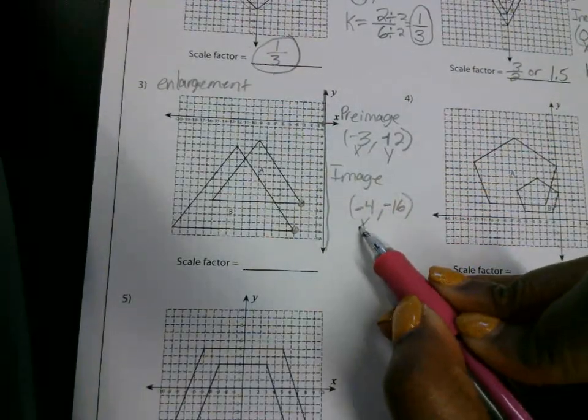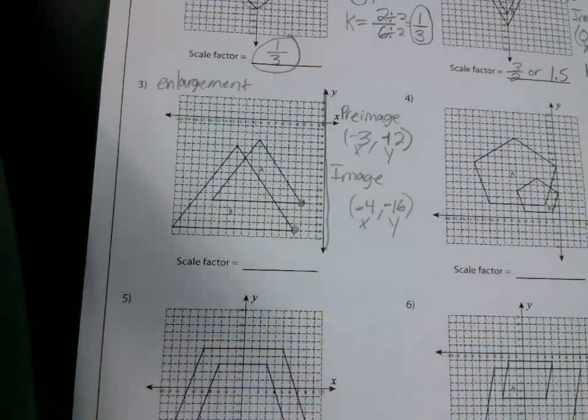Tamir, write this down, baby. Josh, write this down, sweetheart.